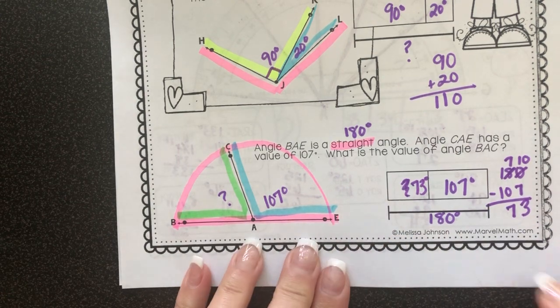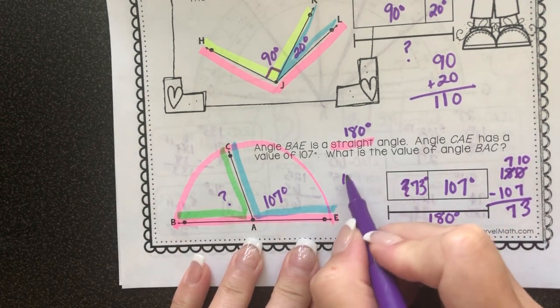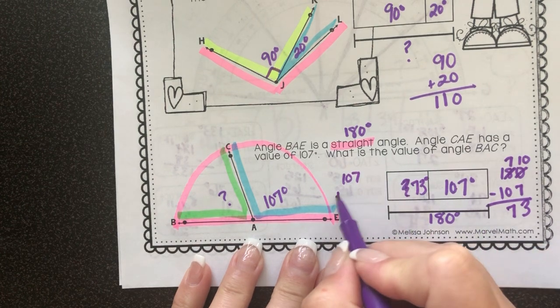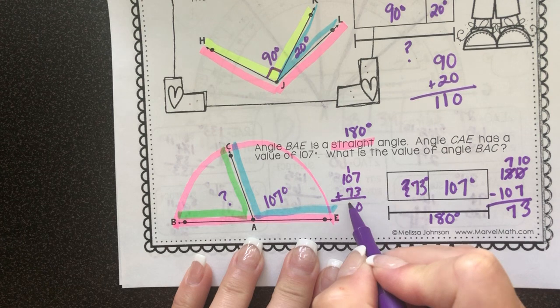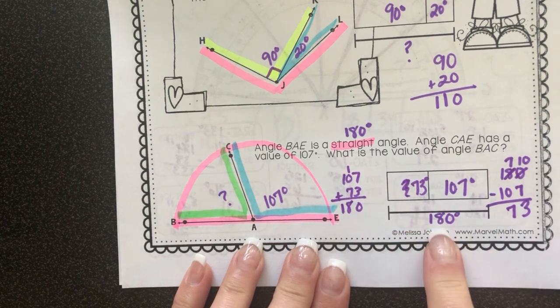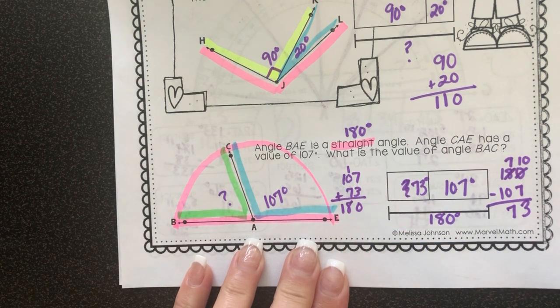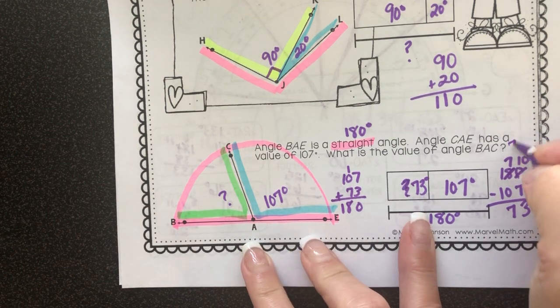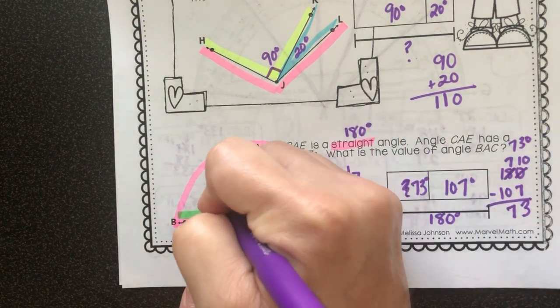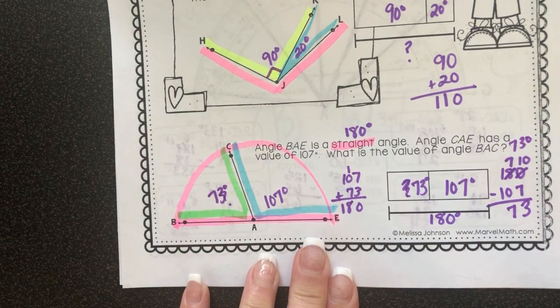Now to check it and make sure I did it correctly, I could add 107 plus 73. 7 plus 3 is 10, 7 plus 1 is 8, and 1. It does match, so I did it correctly. So angle BAC has a measure of 73 degrees. This should be 73 degrees.